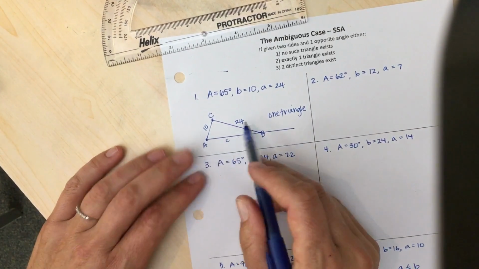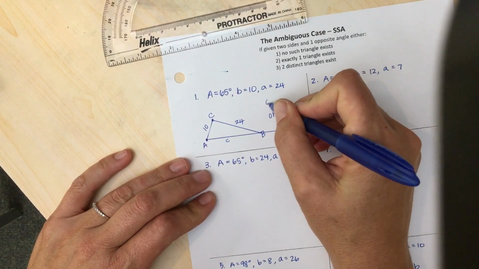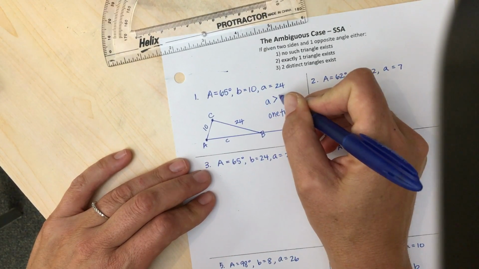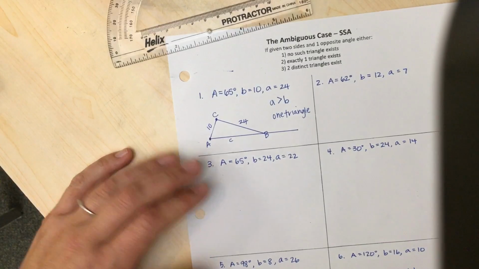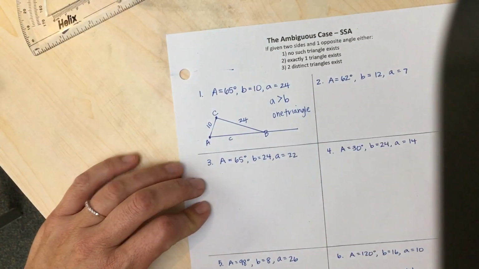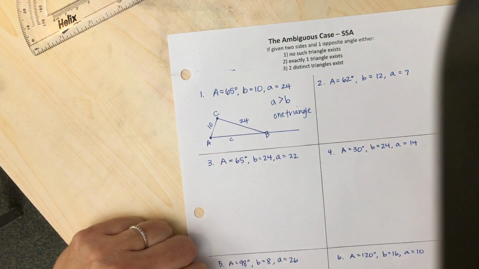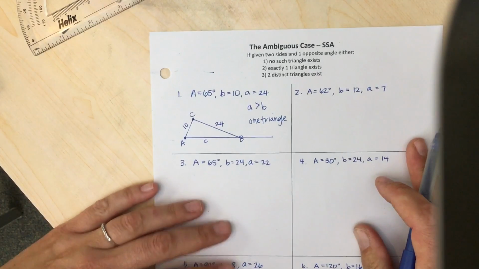And the reason we did was because A was greater than B. And when A is greater than B, that can happen, one triangle, okay? There's only one way that that could go. So now we're gonna do it again.